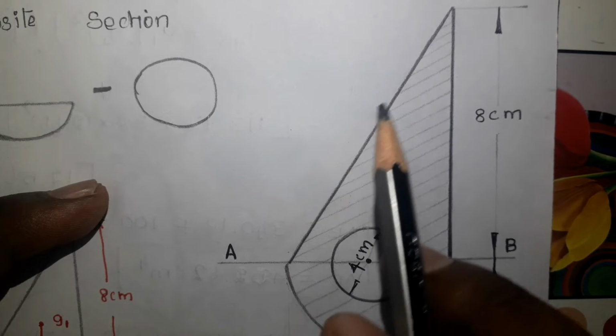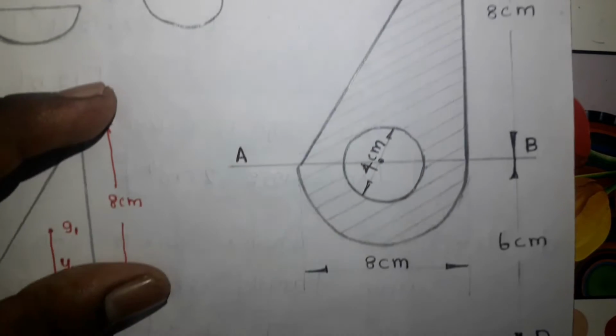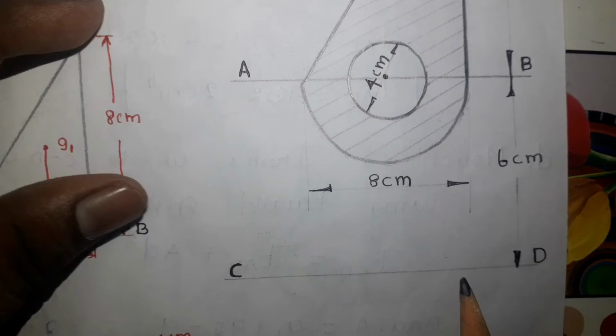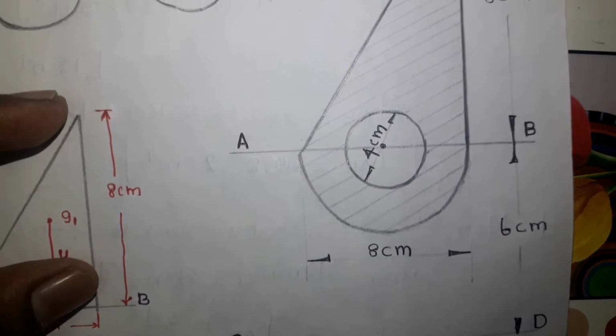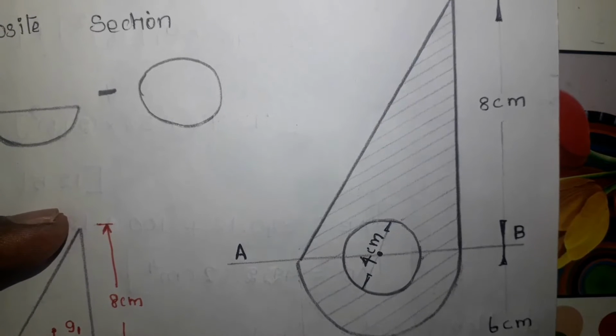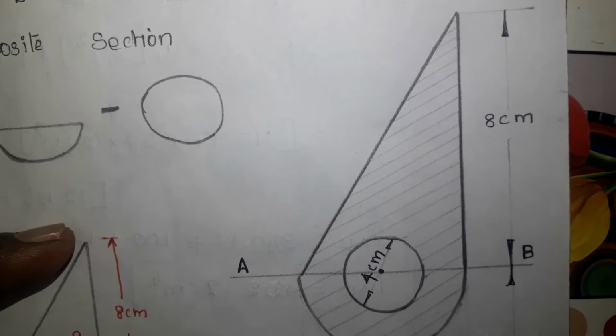Now this is the composite section. Here is the position of the AB axis, and here is the position of the CD axis. These two axes are separated by 6 centimeter. Now if you look at the axis AB, it is similar to the x-axis in Cartesian coordinates. So we have to assume that this is like an x-axis.